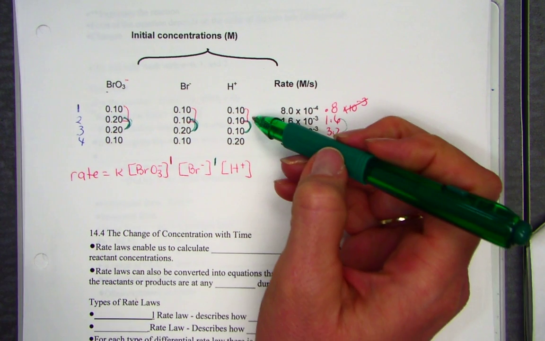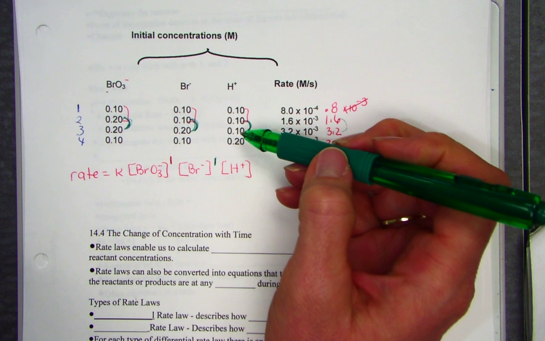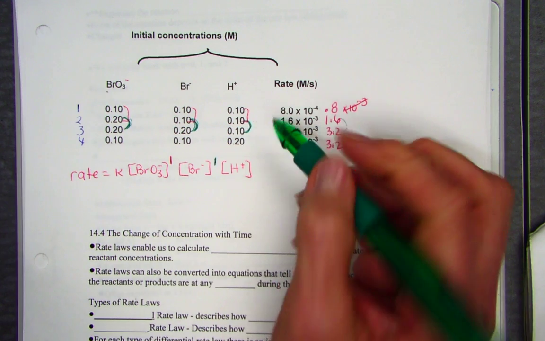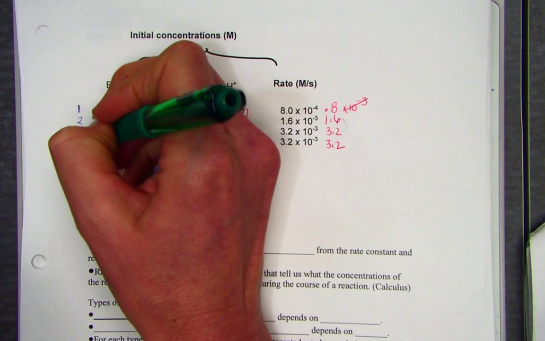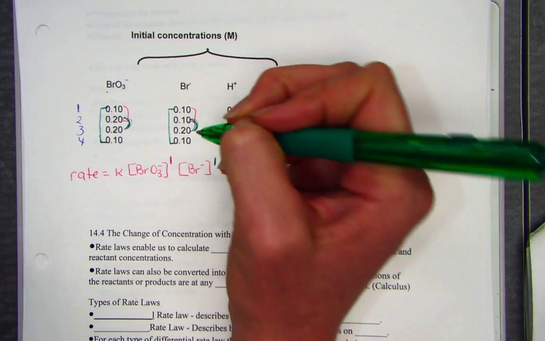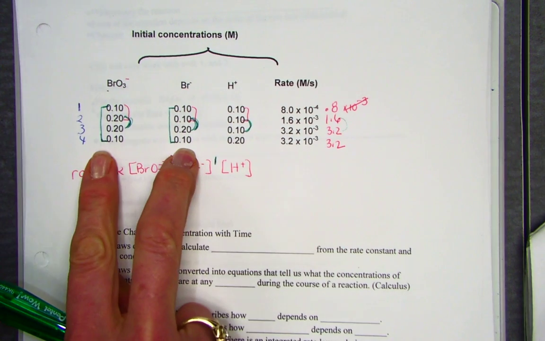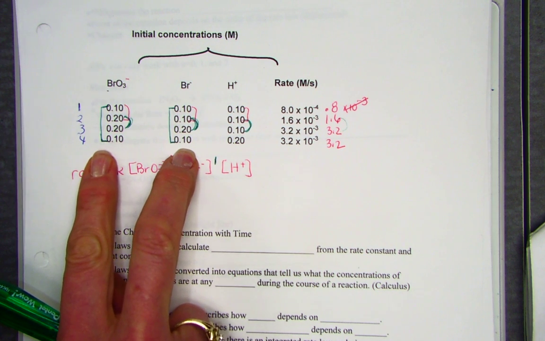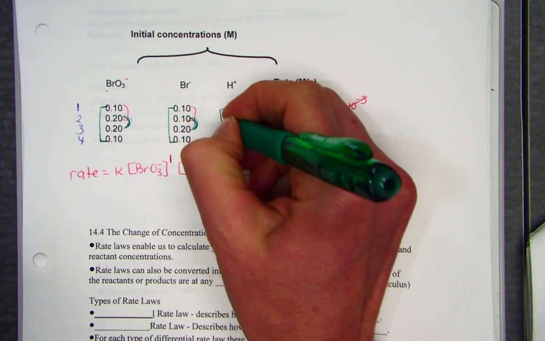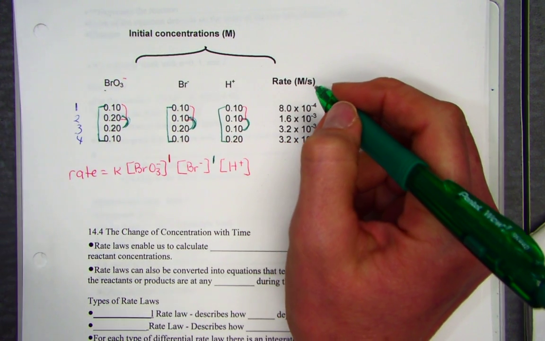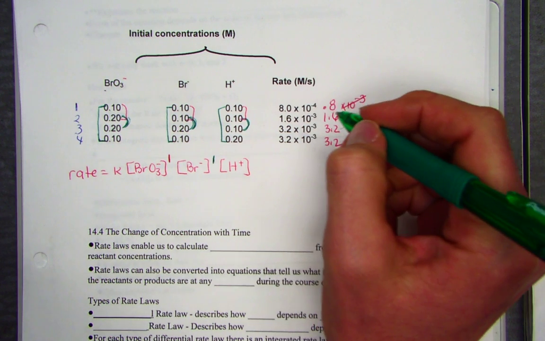It's first order with respect to bromide. One more to determine. Can we find a place where they're held constant? Oh, I see it. Trial 1 to trial 4. Trial 1 and trial 4 hold the first 2 constant, so they are not influencing the rate, but I'm doubling the hydrogen. So the last one is the only one influencing the reaction rate.